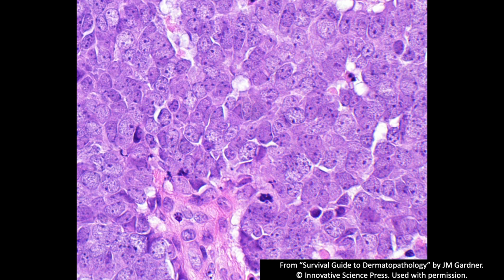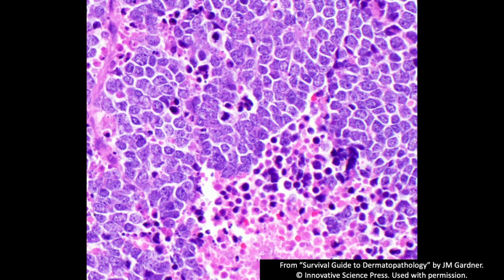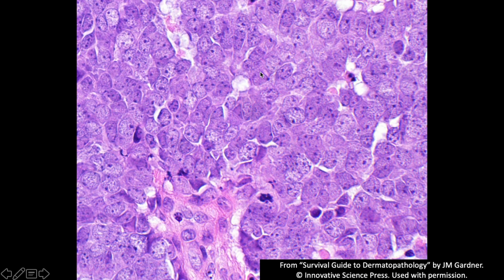And here's another different example just to show you that sometimes the chromatin pattern looks like this, very granular. Other times it looks very fine and smudgy or dusty, salt and pepper if you like. You can use any number of visual cues that you like to describe this. The main thing is that you recognize it when you see it. This is that neuroendocrine pattern of chromatin, and mitoses are usually abundant. So this, of course, is a Merkel cell carcinoma.